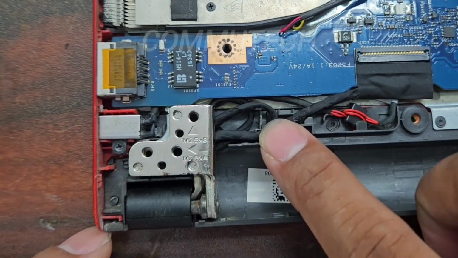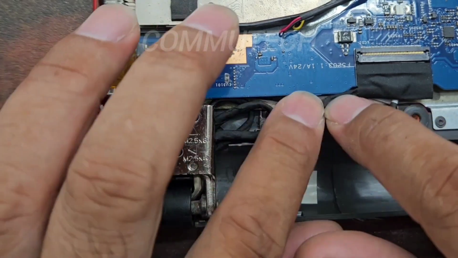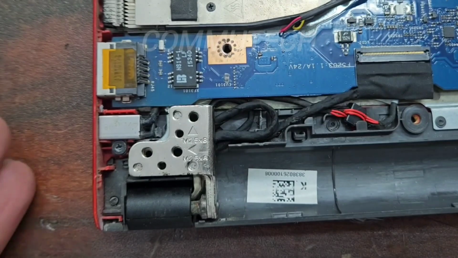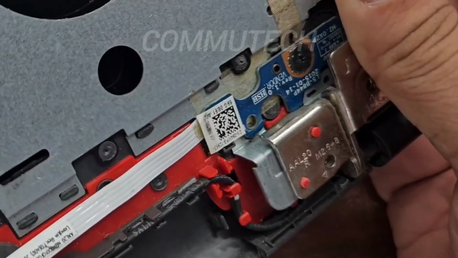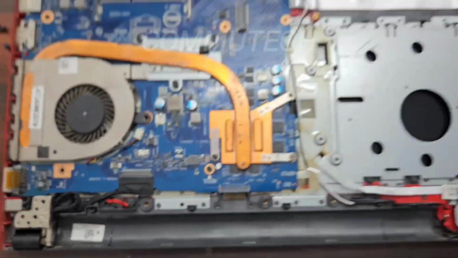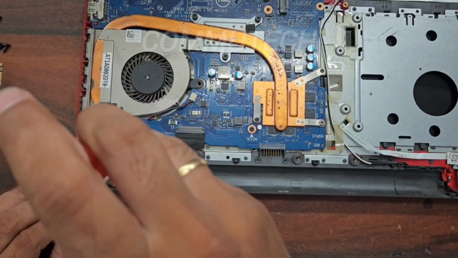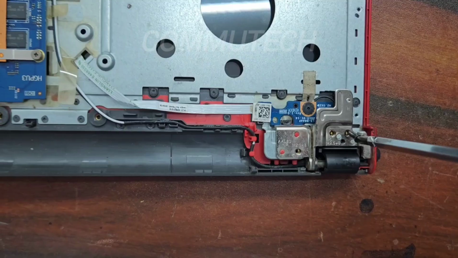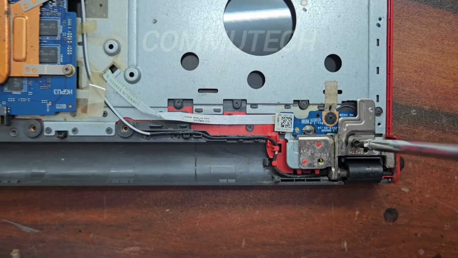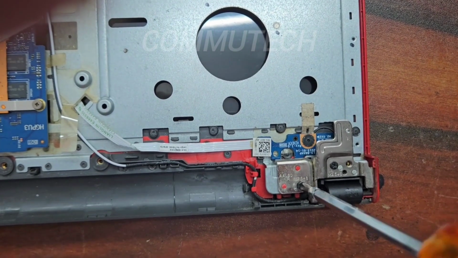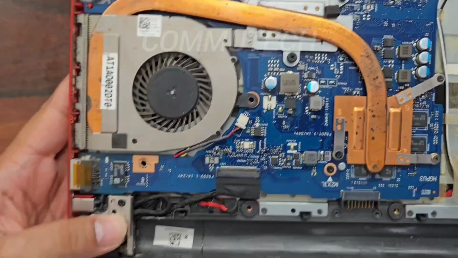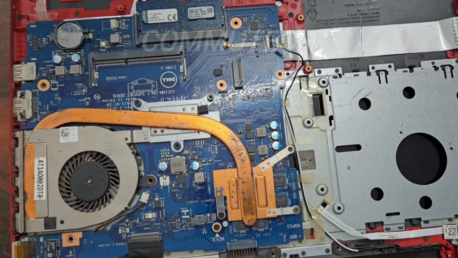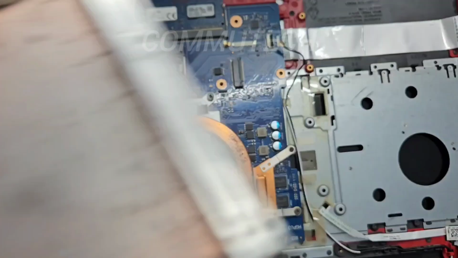So here I have managed this cable by bending it. I hope this works. And now we'll place the hinge. The both hinges we have to place back. So here we have placed the hinges, and now we will put this cover back.